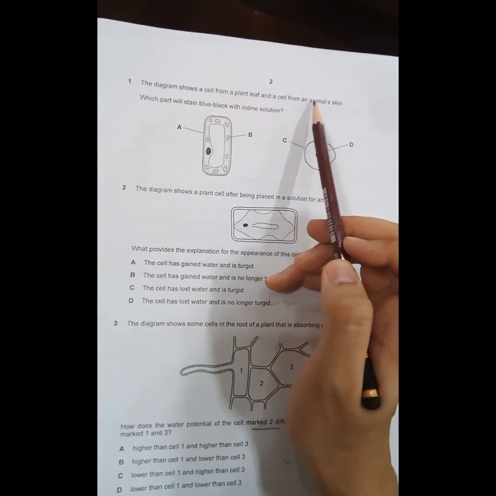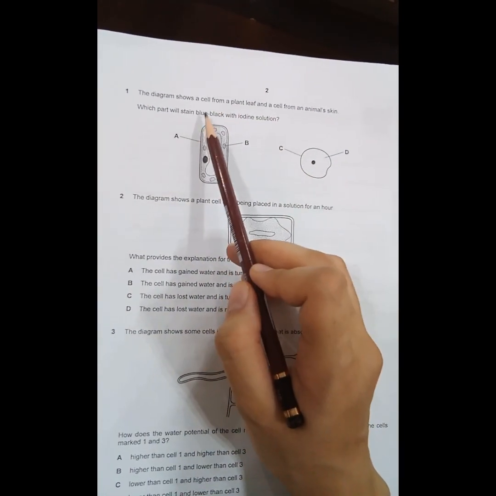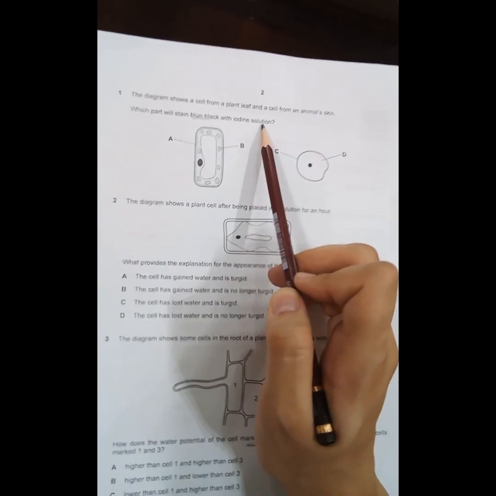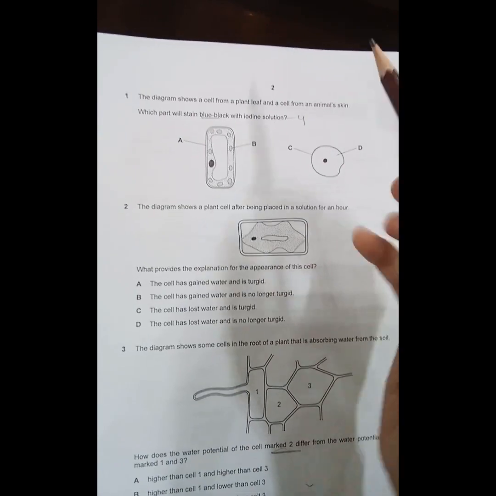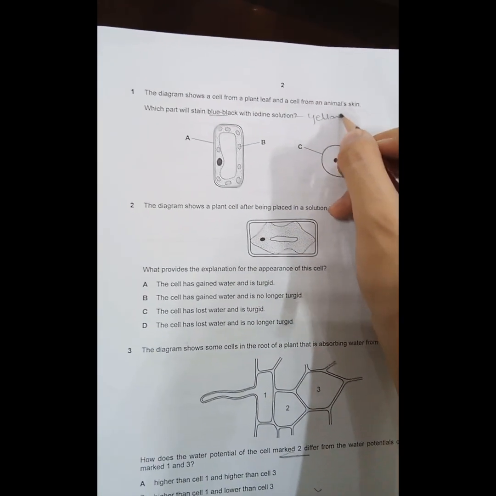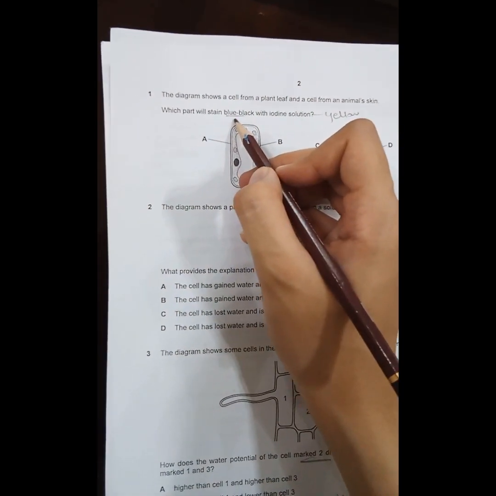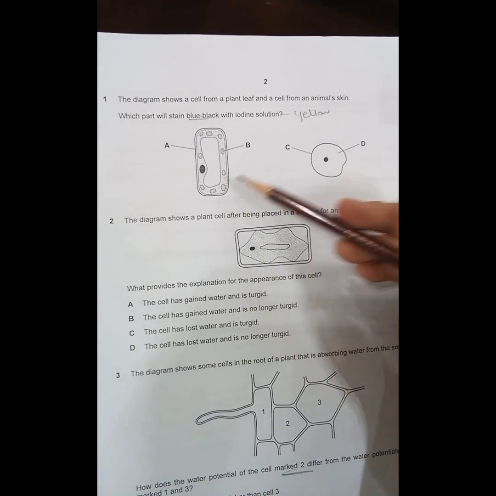So let's begin. The first question says, the diagram shows a cell from a plant leaf and a cell from an animal skin. Which part will stain blue-black with iodine solution? That means when it turns blue-black, its initial color is yellow. So when it turns blue-black, that means starch is present. And we know starch, which is made of glucose, is only made in a plant cell and not an animal cell.